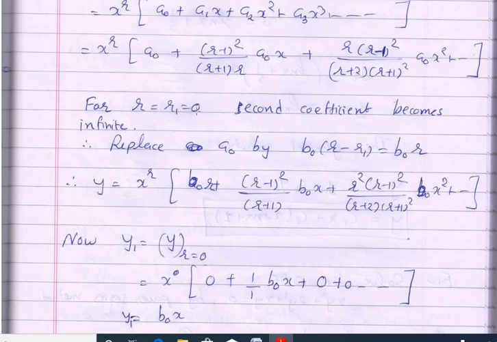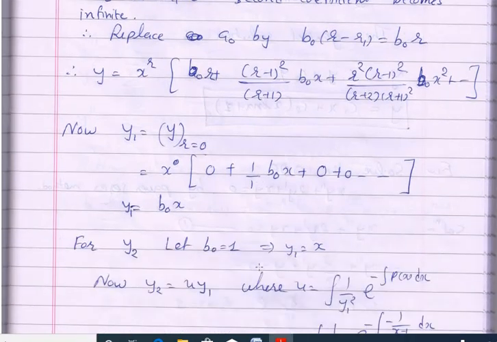Again put r is equal to 0. Now if you put r is equal to 0, then the first term and all the terms from the third term onwards are going to be 0, and that's why the answer will be in the form of y1 is equal to b0 x.